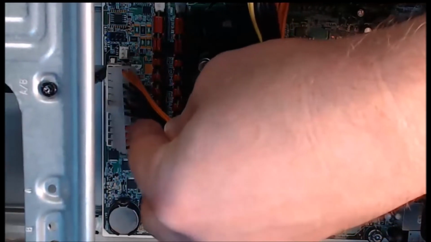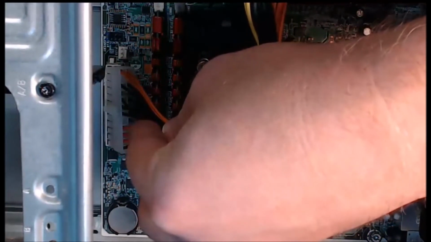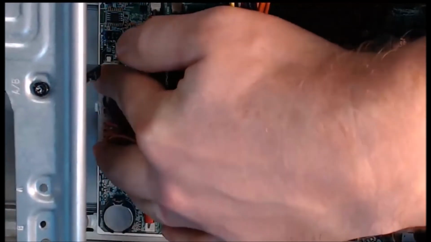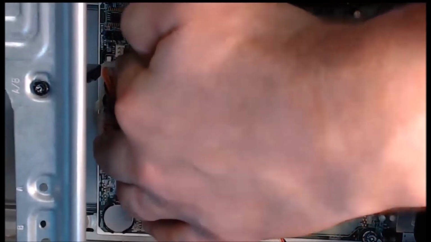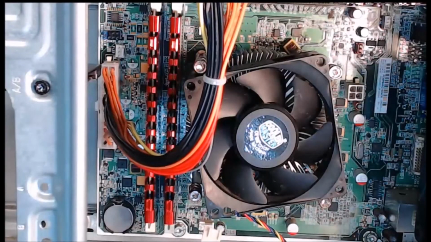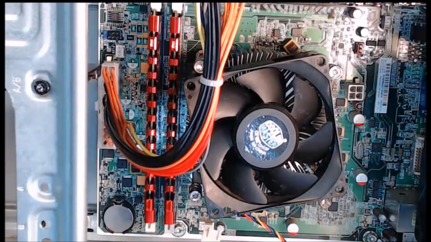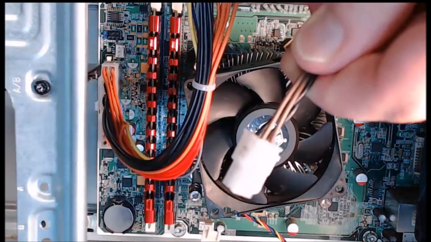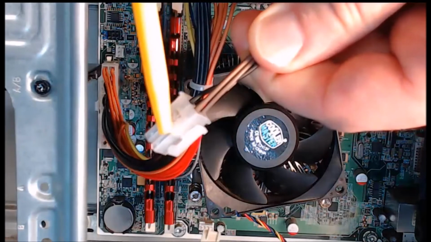Now that it's aligned, step 2, we're going to gently press down on the connector so that the clip locks into place. As we press down, you hear it click into place. Step 3, we need to align our 4-pin power connector for auxiliary power on the motherboard, which we'll see here also has a clip, with its corresponding connector on the motherboard.